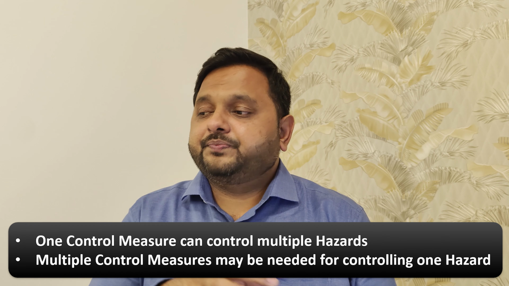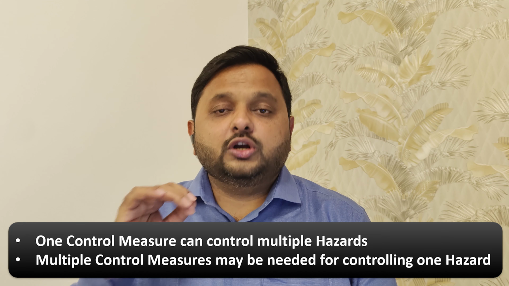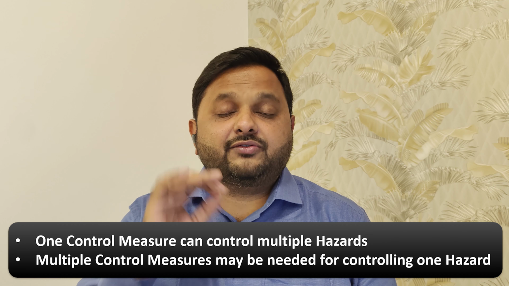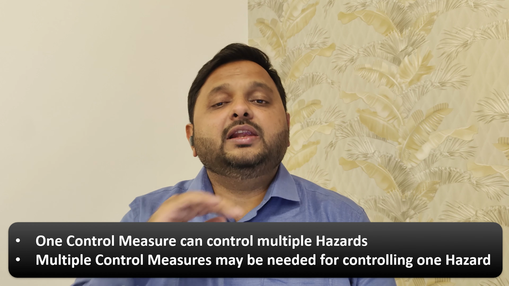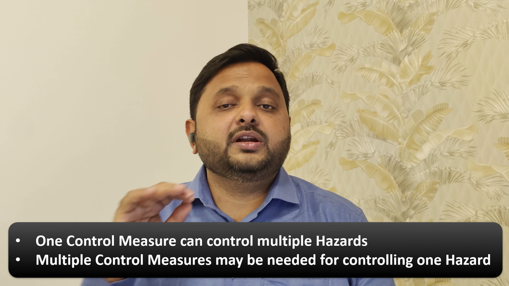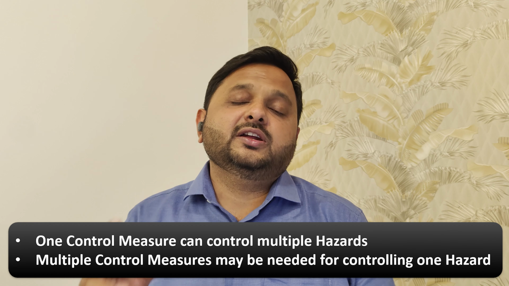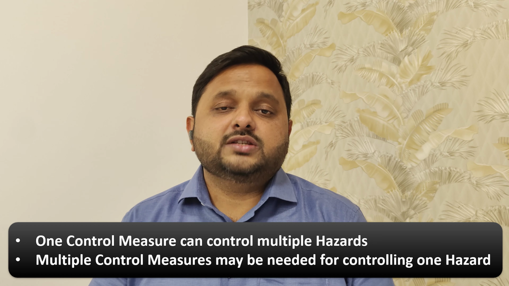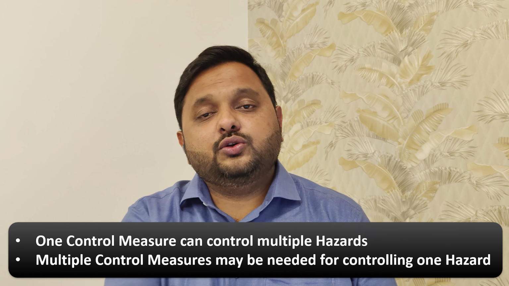On the other side, to control the hazard of survival, you can have multiple layers of controls, which are staff training, proper equipment, proper monitoring. All these can be there to control the hazard of survival. So both the scenarios can exist, and we need to be very careful while writing the control measures so that our system is secure and it actually makes sense. So this is how we do the control measure.